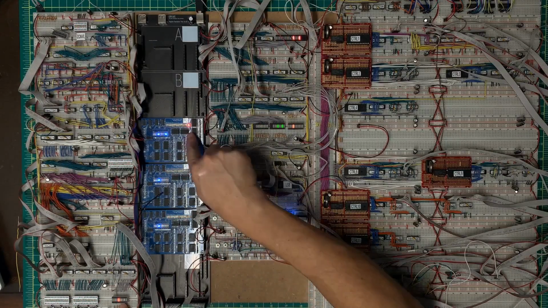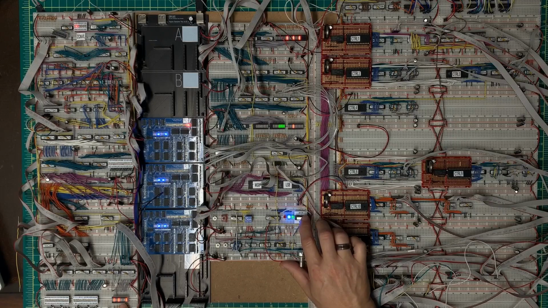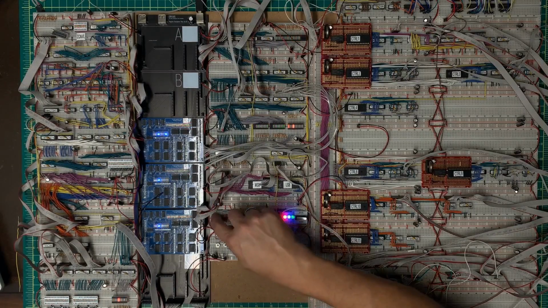Okay, and I want to make note that my program counter is now incrementing on the first clock cycle as well. Okay, so those are good. I'm happy with those.